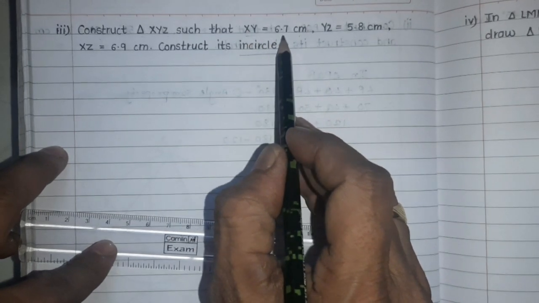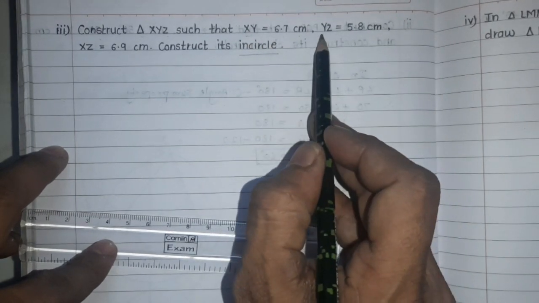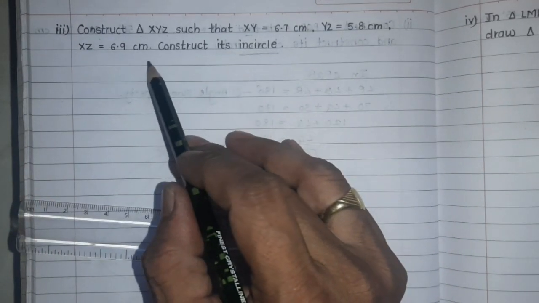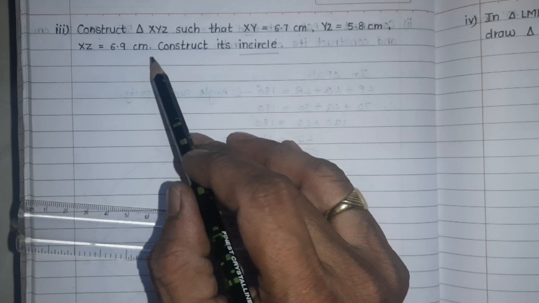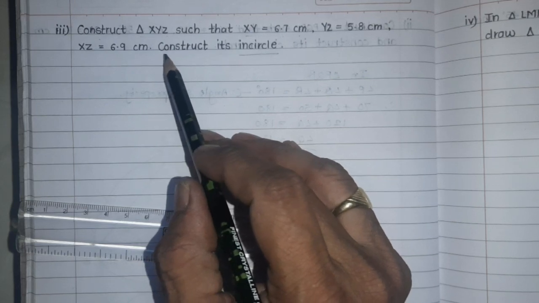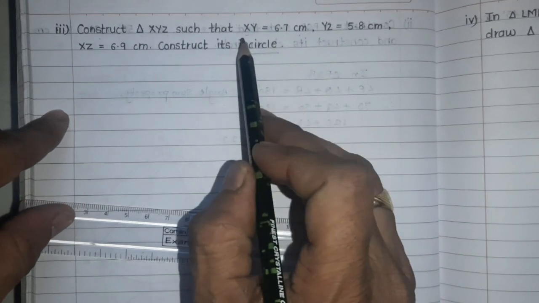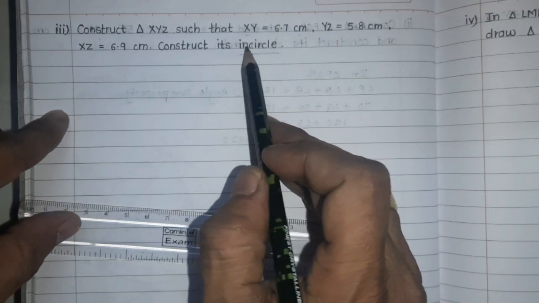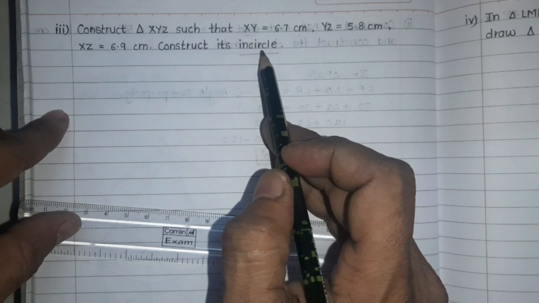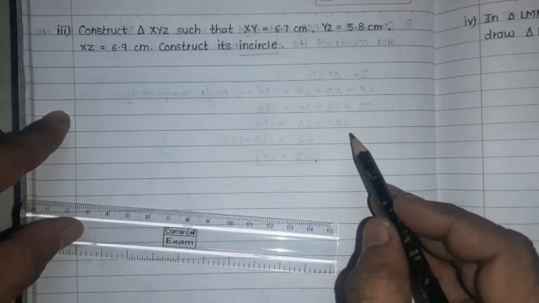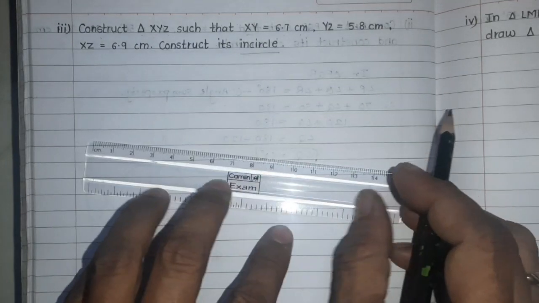The length of XY is 6.7, YZ is 5.8 centimeter, and XZ is 6.9 centimeter. Therefore, dear student, the lengths of all three sides of a triangle are given. It is easy to construct the triangle, and then we have to construct the incircle. For that purpose, first of all, we have to draw the rough figure, or we say the analytical figure.